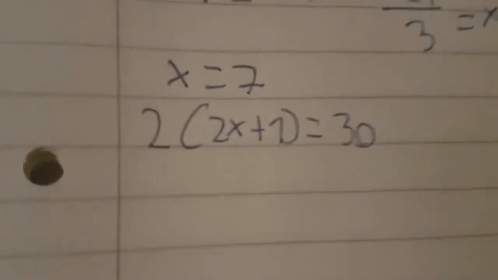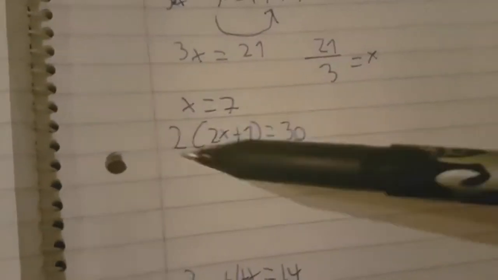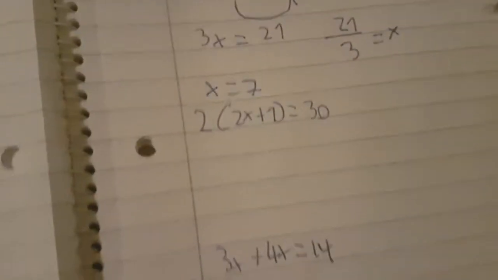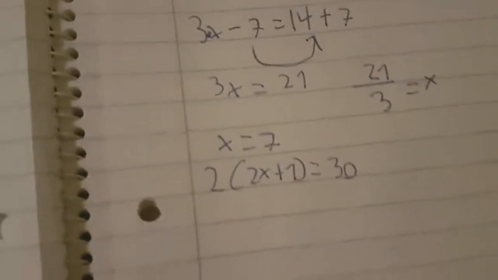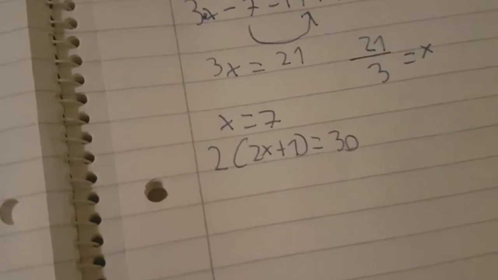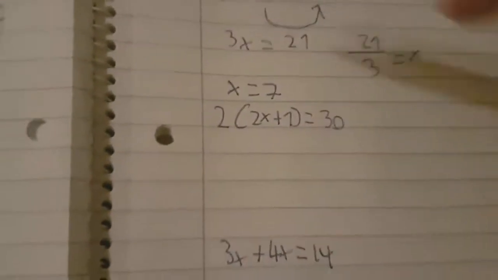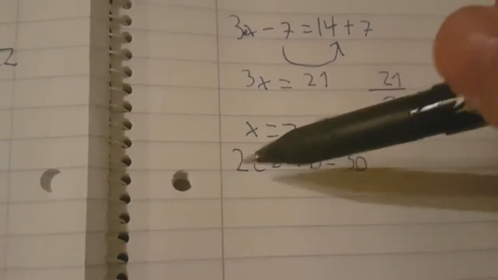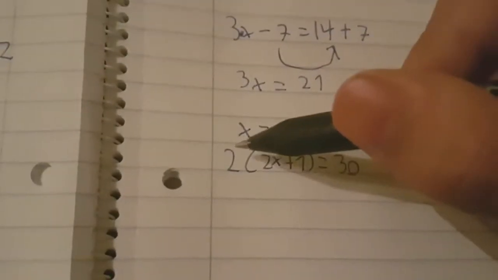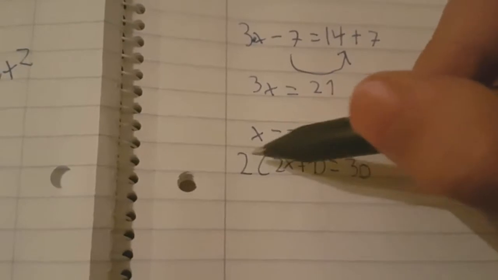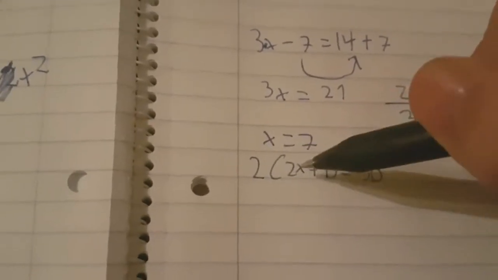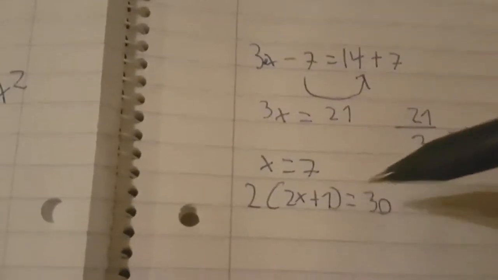We move to an even more complicated equation now. Don't panic, just because it looks complicated and there are brackets, it's actually very easy. You know BODMAS, right? Brackets, exponents, division, multiplication, addition and subtraction. So first you do the brackets. When a number is outside of a bracket, you multiply all of the numbers inside the bracket.